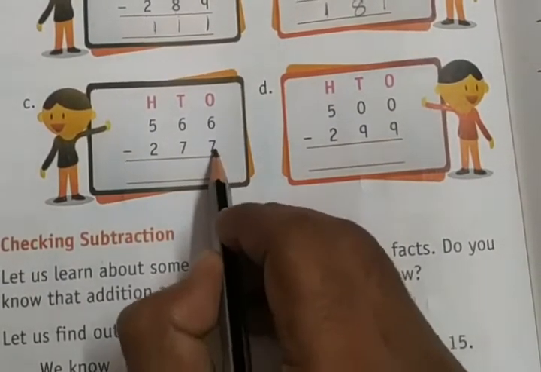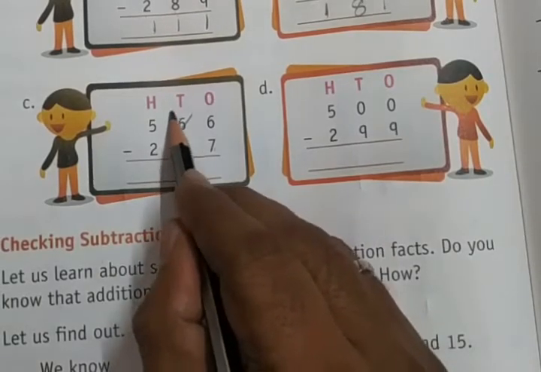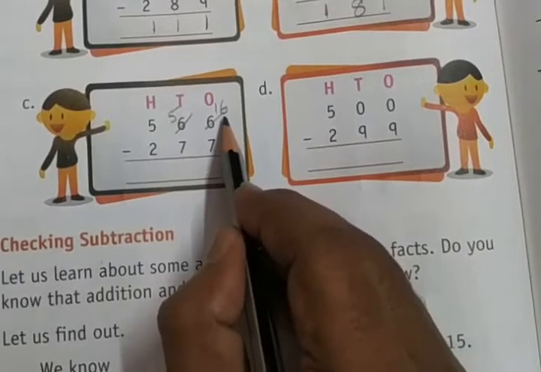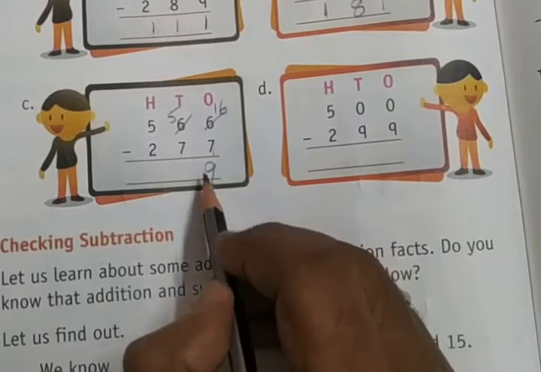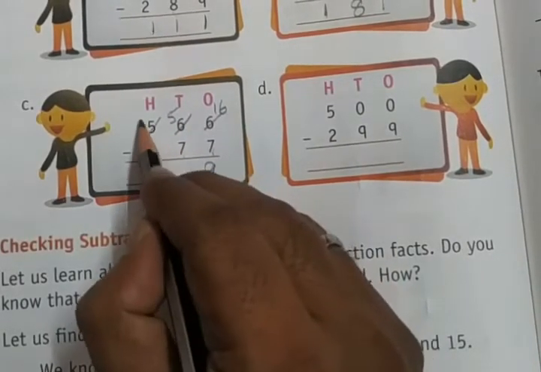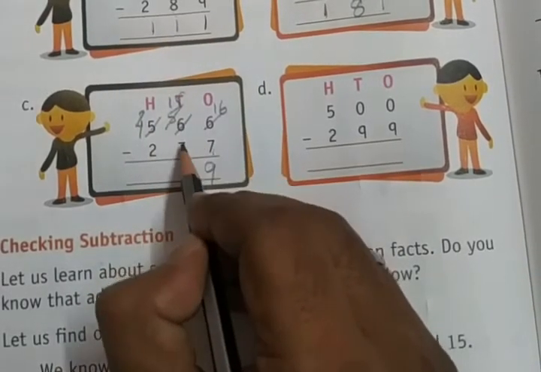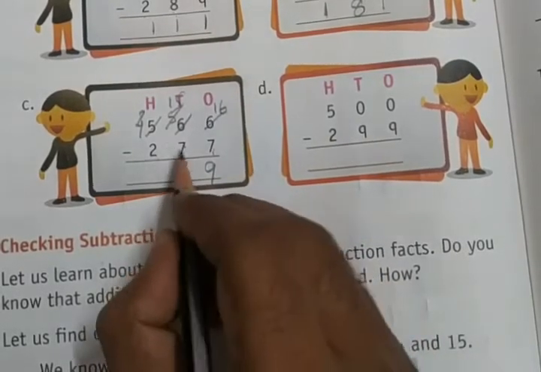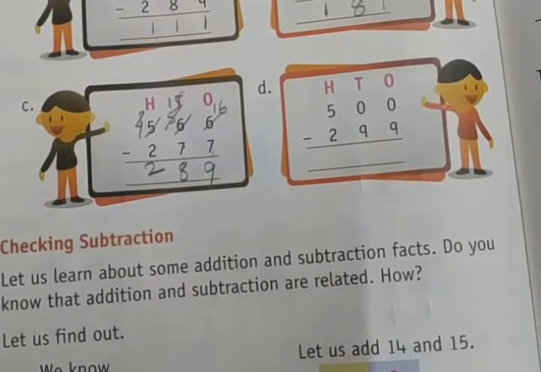6 minus 7, not possible. We have to borrow from this. This will become 5 and this will become 6. Right? 16. 16 minus 7 is 9. Okay. 5 minus 7 is not possible, so we borrow from this side. This becomes 4 and here it becomes 15. 15 minus 7 is 8. 4 minus 2 is 2.